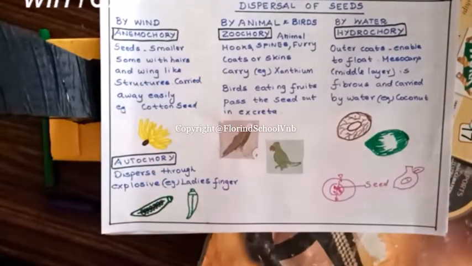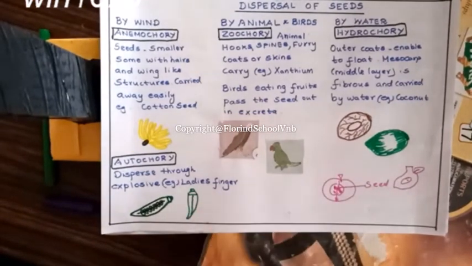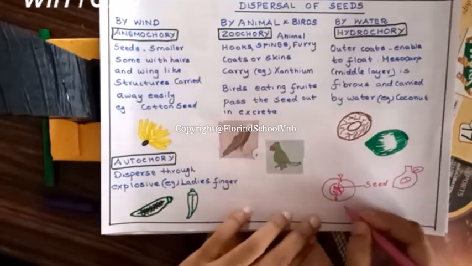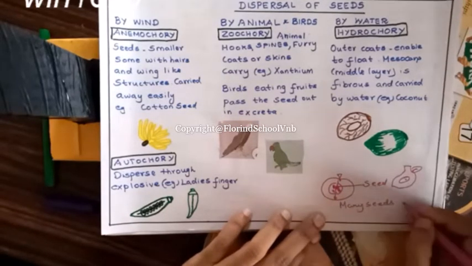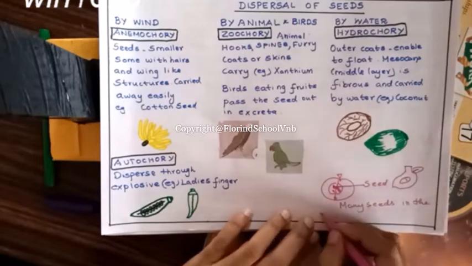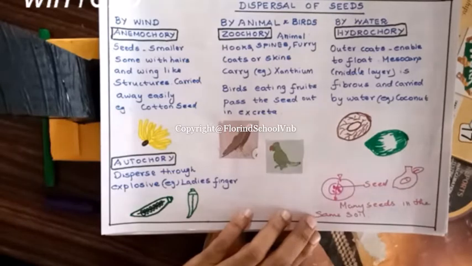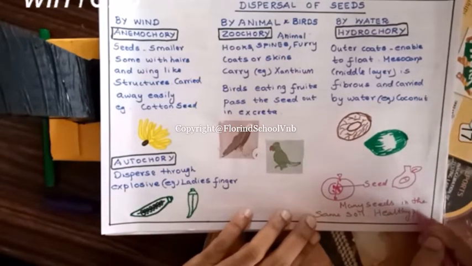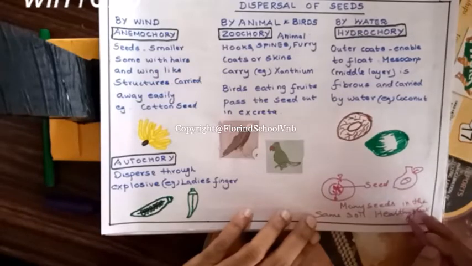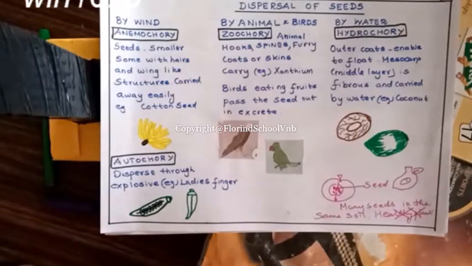If the seeds fall in the same place, many seeds in the same soil cannot grow into healthy plants. That is not possible. So they scatter, they disperse.